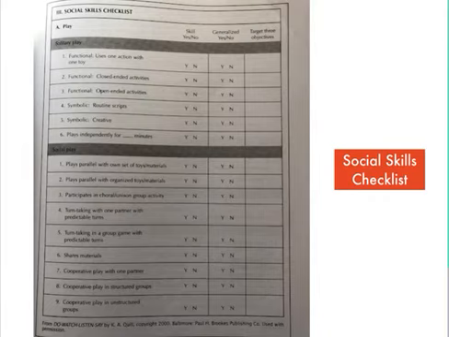Because sometimes I think we make assumptions that these things are easy, that it's easy to play with another kid. It's easy to take turns and do that group activity. That it's easy to go out on the playground and run and play when it's unstructured. Those are actually really hard skills, especially for our students on the autism spectrum, to learn. And what we have found is they have to have very specific instruction on how to do those.